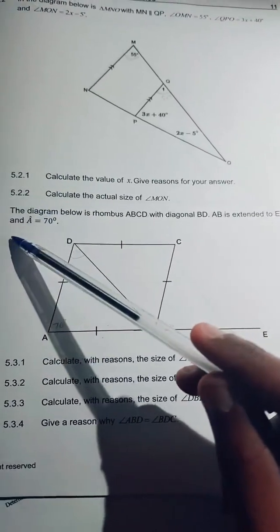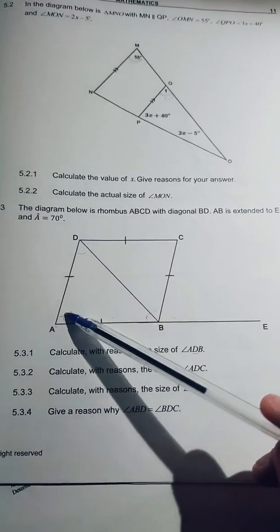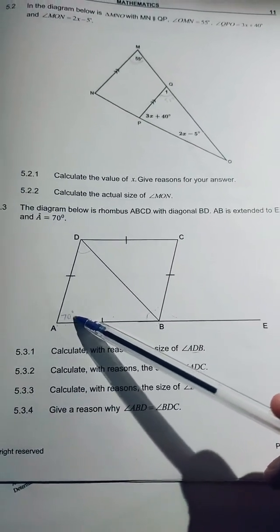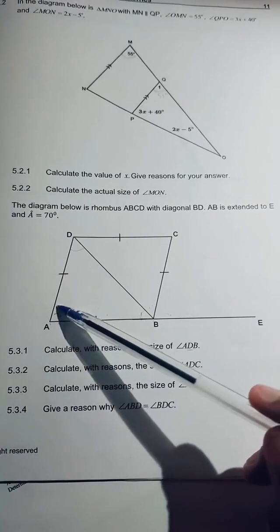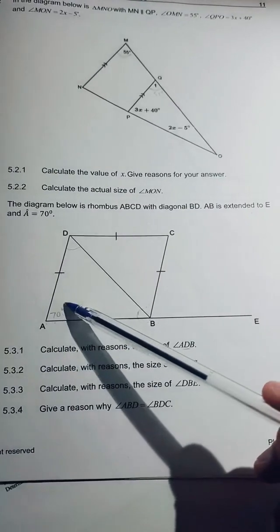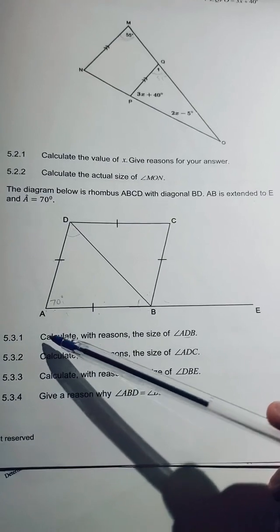Also, we are told that angle A is 70 degrees. This angle A was not previously in the diagram, so I've put in 70 degrees so that we know it is there. Once we see it, it makes for easy calculation.